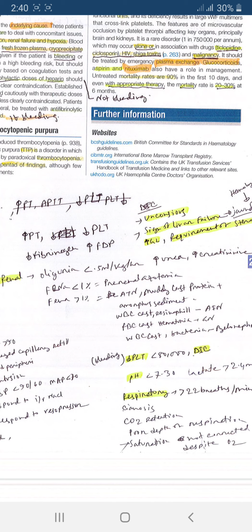If it is less than 1%, it is pre-renal azotemia. That means the kidney is still preserving sodium due to low perfusion. Fractional excretion more than 1% means the kidney cannot reabsorb sodium, and it is due to established acute tubular necrosis. In this case, urine will show muddy granular cast, amorphous sediment, and mild proteinuria.